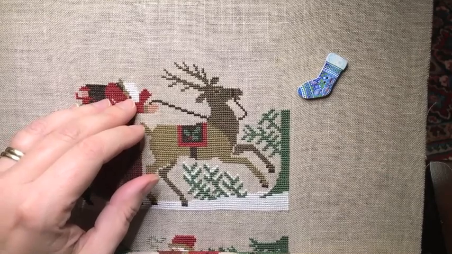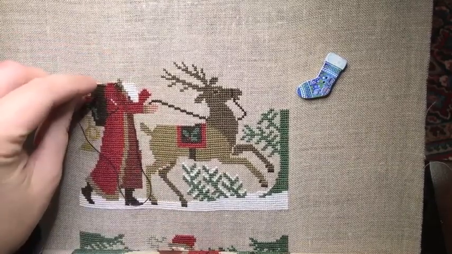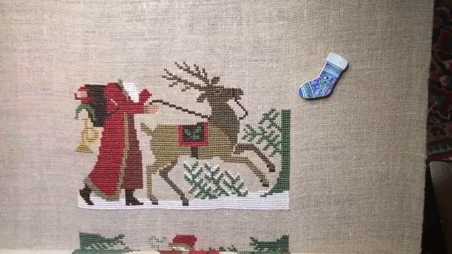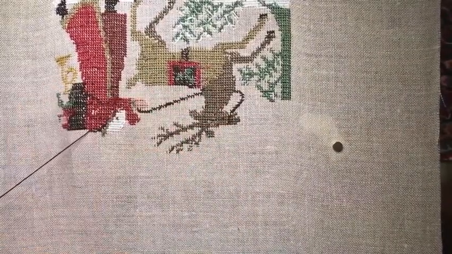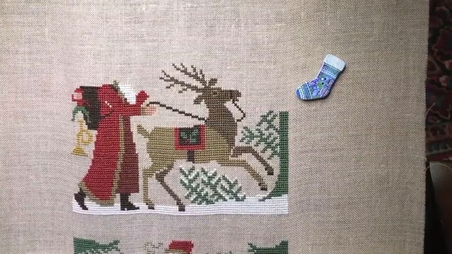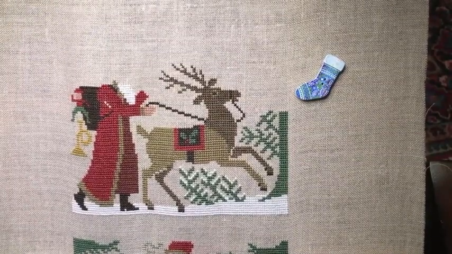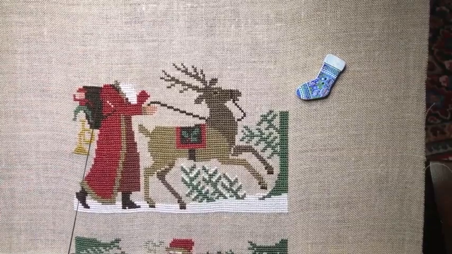Okay, so I think what I'm going to do is skip under, and because I like to have things nice and secure, I'm going to anchor my floss and carry on the other side of the shoulder.